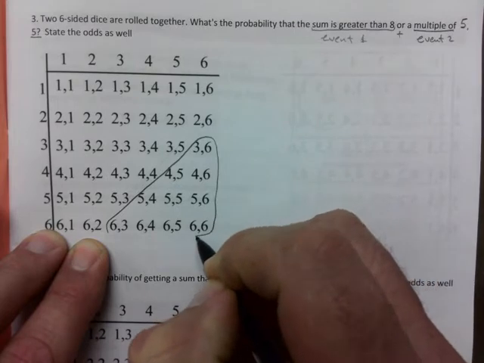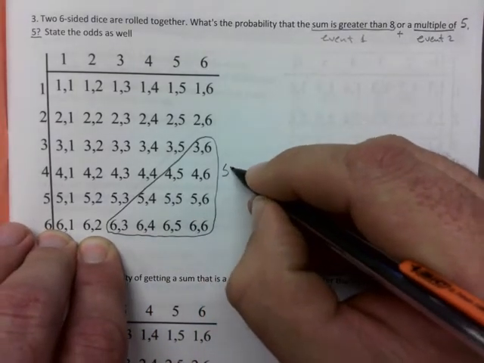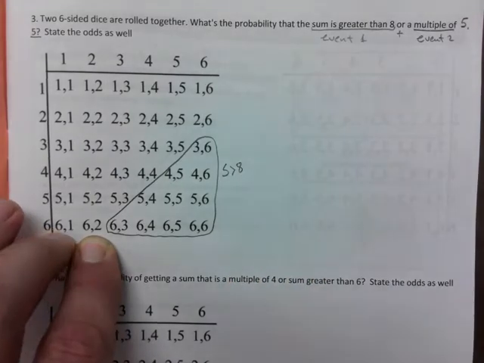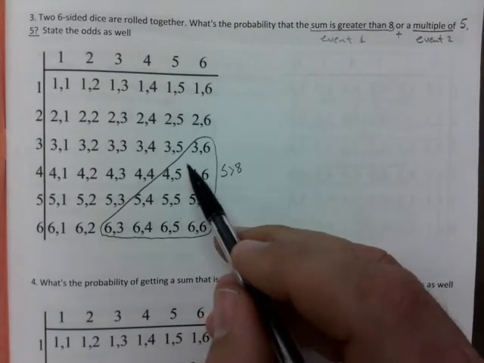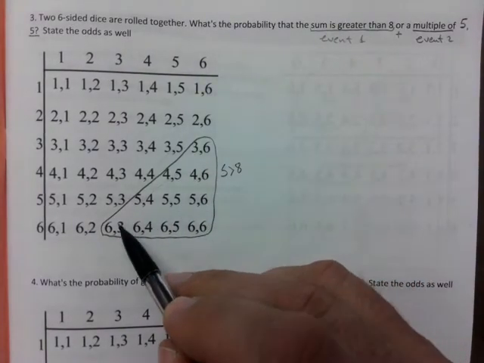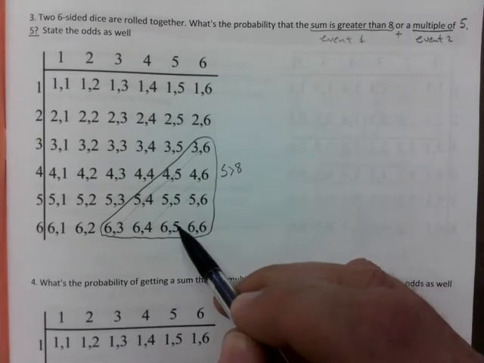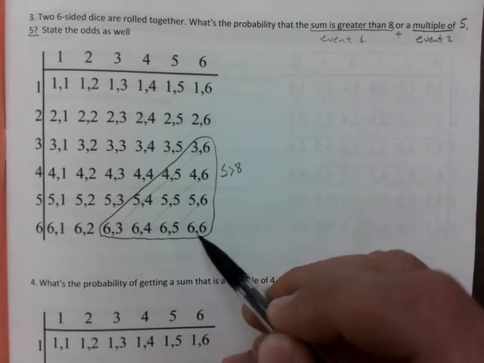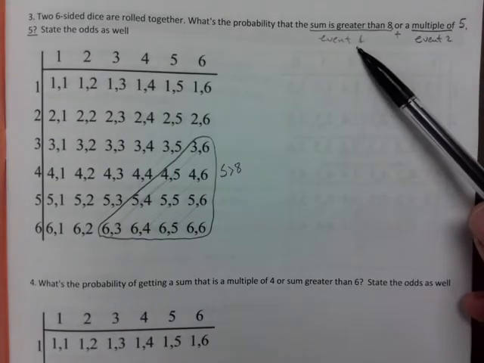These combinations give us a sum that's greater than 8. This is all adding up to 9 here, then 10, then 11 and 12. So those are the outcomes that give us that event.